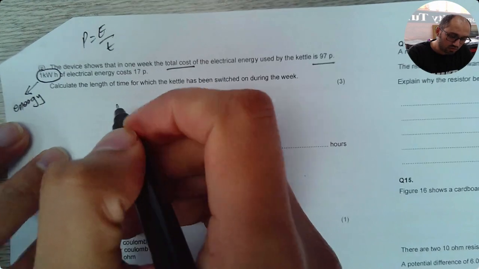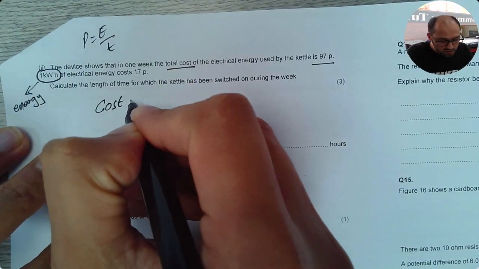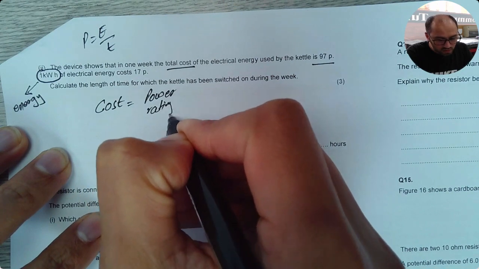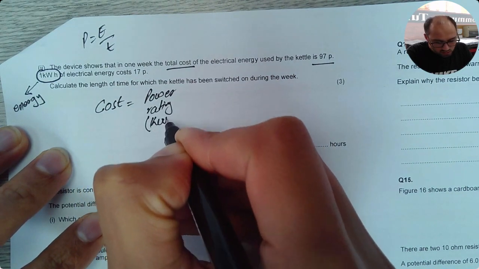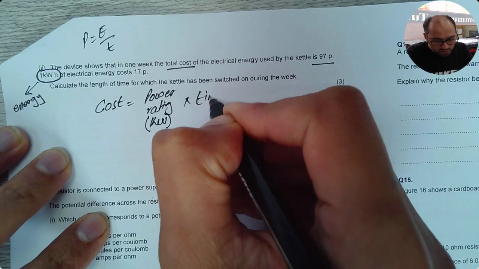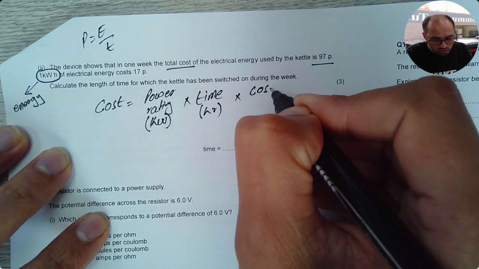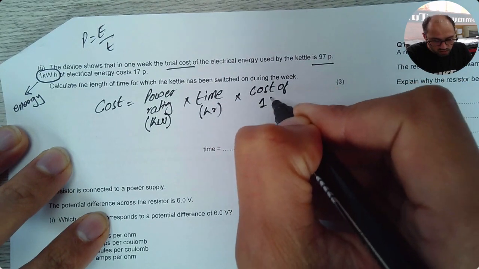So here is a formula that you need to remember. Cost will be equal to power rating, it must be in kilowatts, times time, this time has to be in hours, times cost of 1 kilowatt hour.